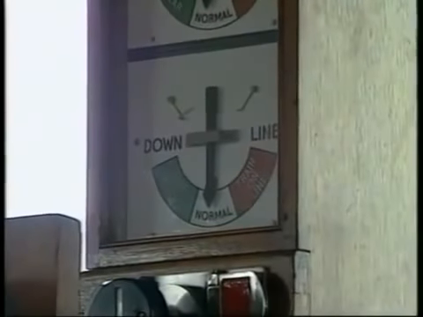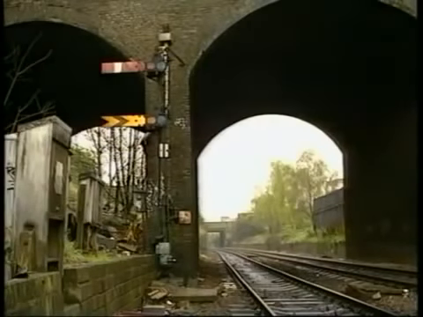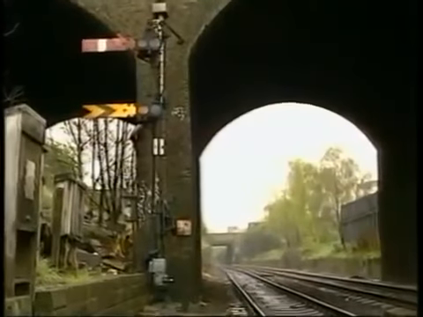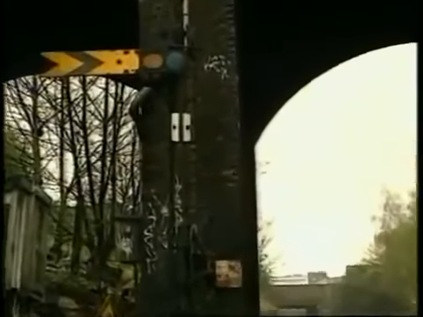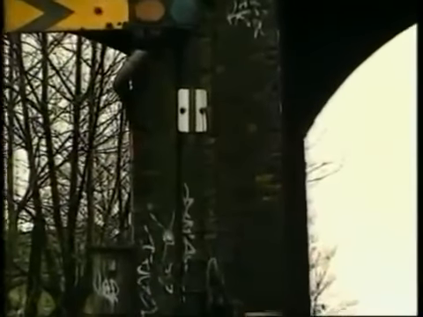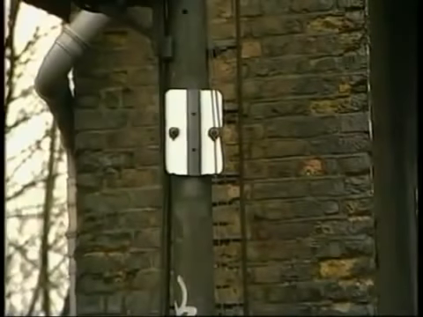If the block section would be so long as to unduly extend the headway, a special signal is used to divide the section into two parts. This signal is called an intermediate block home signal and is usually controlled from the signal box in the rear. An intermediate block home signal can be identified by a rectangular white plate bearing a vertical black band.